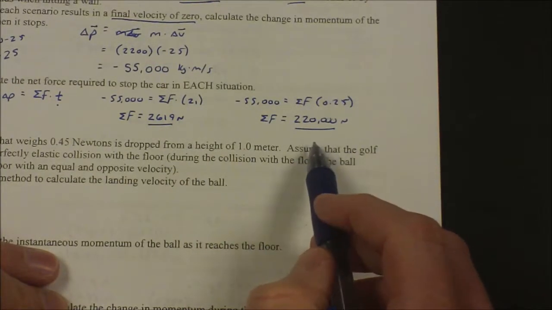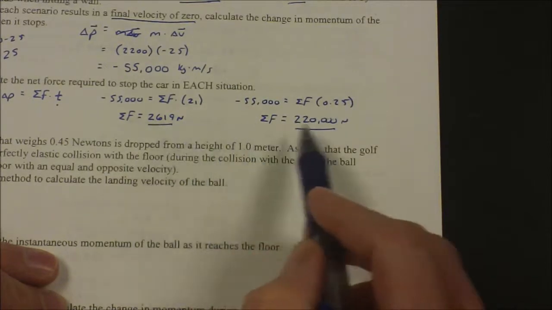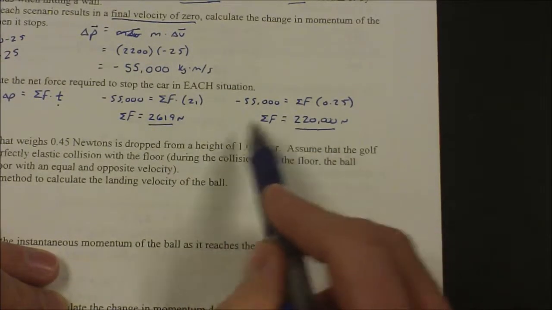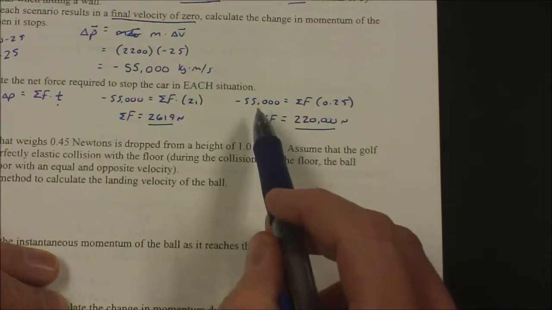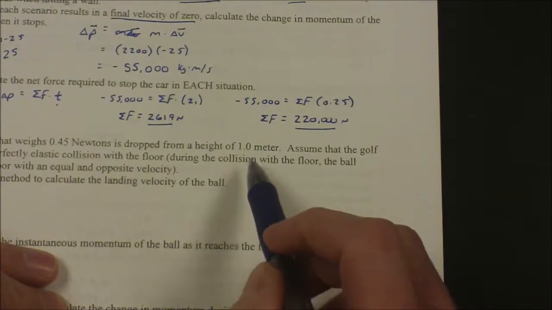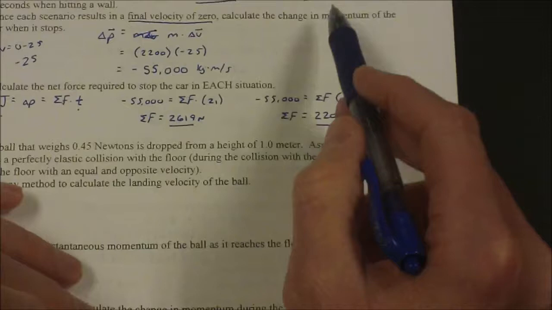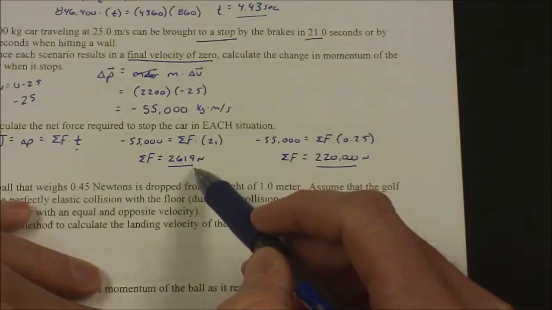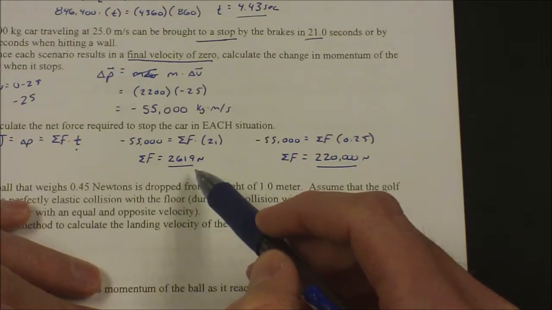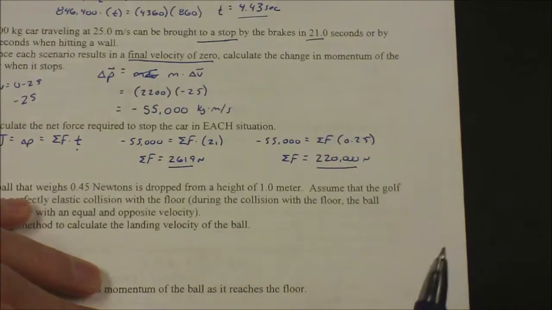So similar to our safety discussion involving helmets, I can see that an enormous difference in the force by changing the time. So if I increase the time, we had 21 seconds. Increasing the time means less force, which would be safer for my driver.